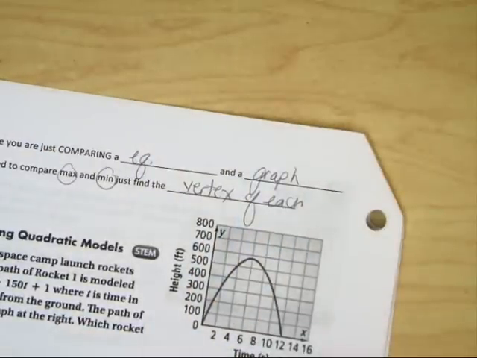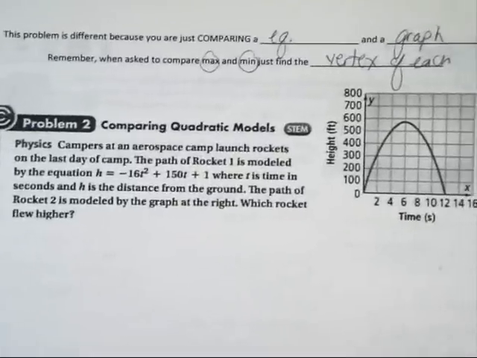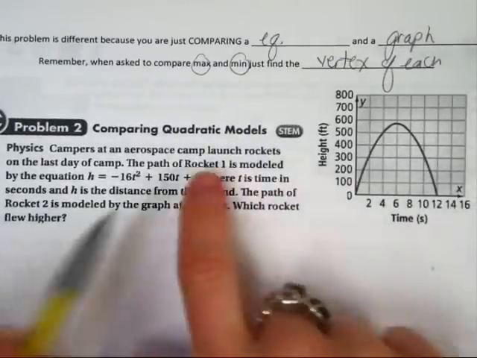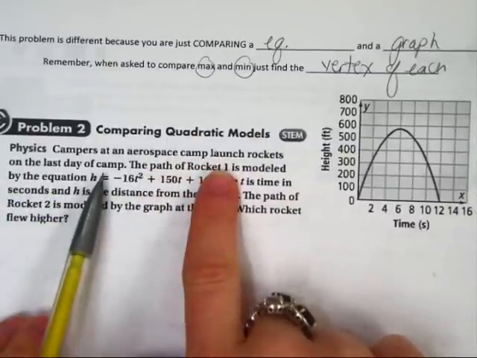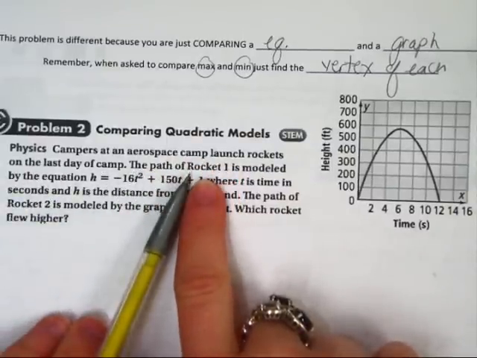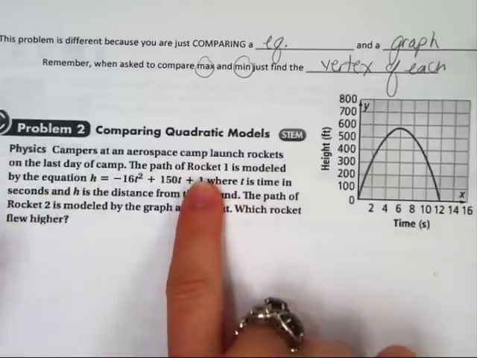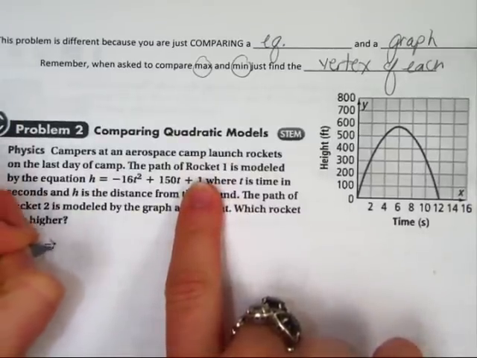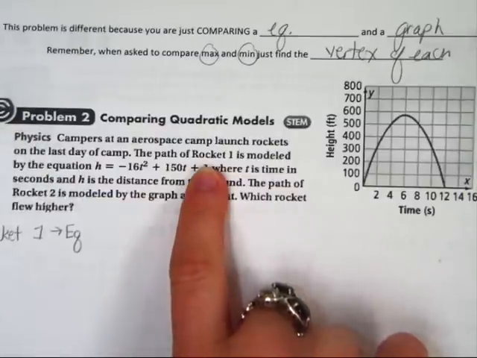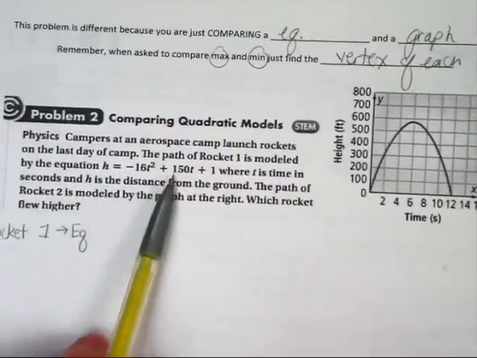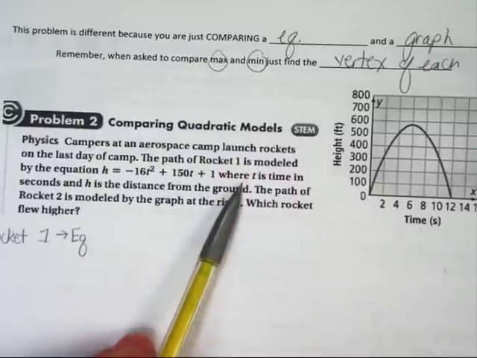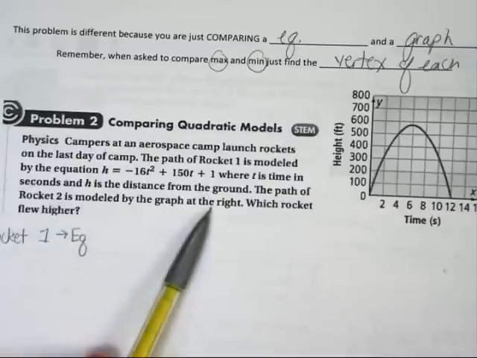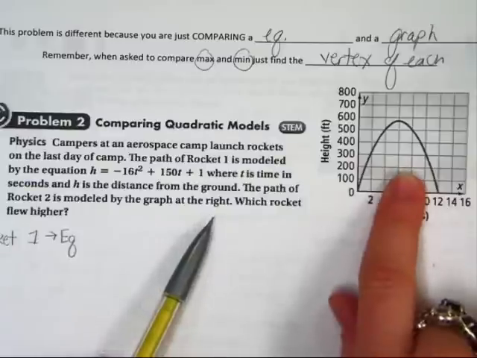Okay. Let's take a look at problem 2. Now we're going to have to kind of think through problem 3. So as I read it, just kind of try to picture it in your mind. Campers at an aerospace camp launch rockets on the last day of camp. The path of rocket 1 is modeled by the equation. So for rocket 1, they give us an equation. The equation is h equals -16t squared plus 150t plus 1, where t is the time in seconds and h is the distance from the ground. The path of rocket 2 is modeled by the graph at the right. So here's your graph over here for rocket number 2.